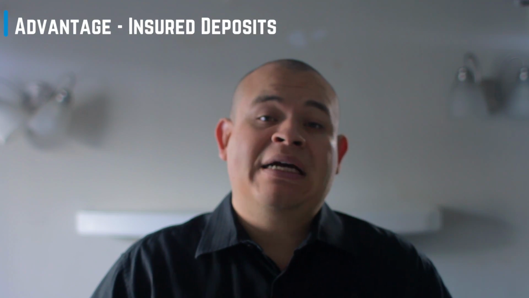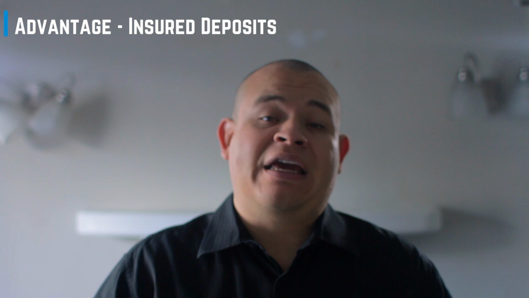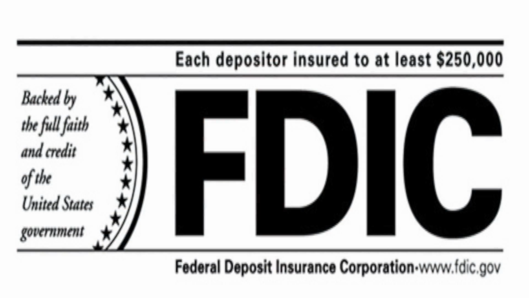One of the most important things about having a checking account is the security. Most of the banks are members of the FDIC. Basically, that means that they have insurance on any money that you have in your account. I believe right now the amount is up to $250,000 on your account, which is still a lot of money in my opinion.